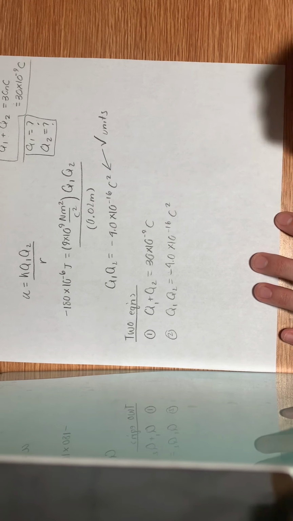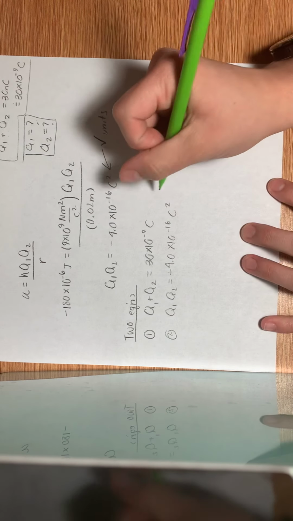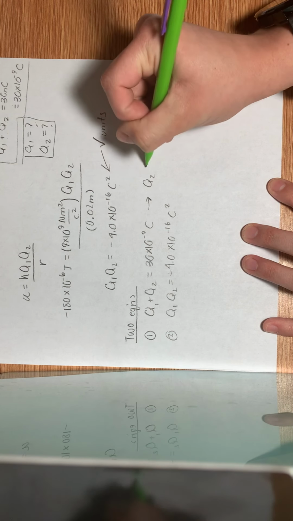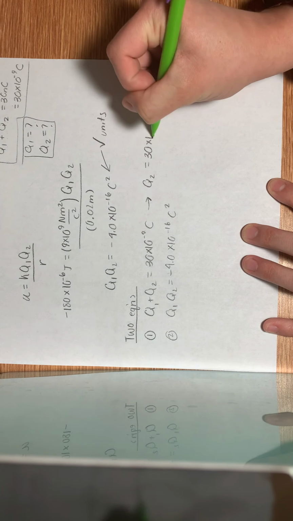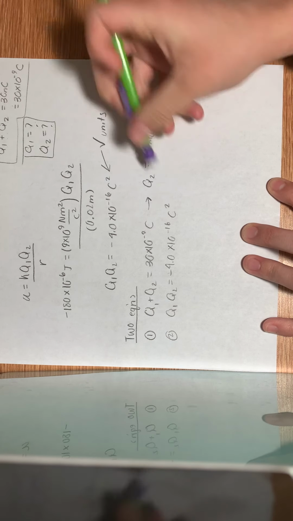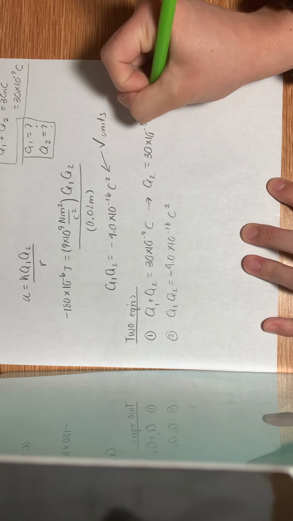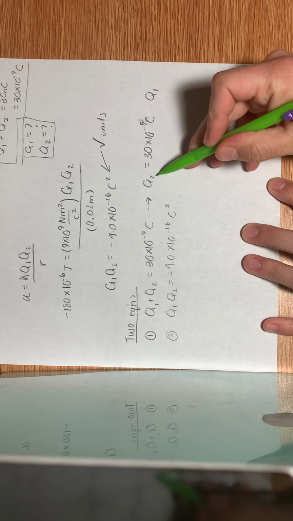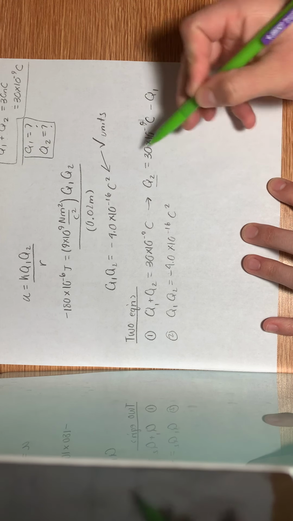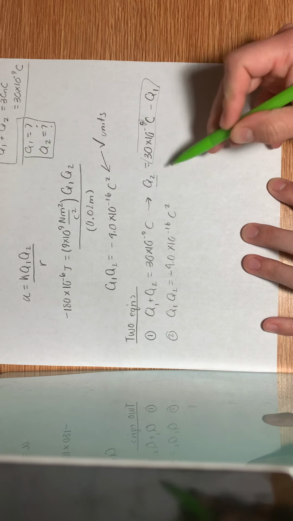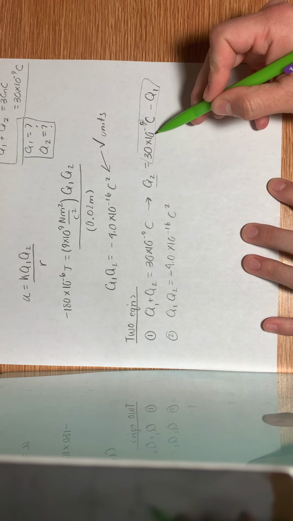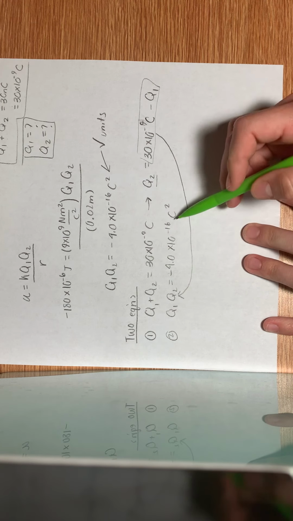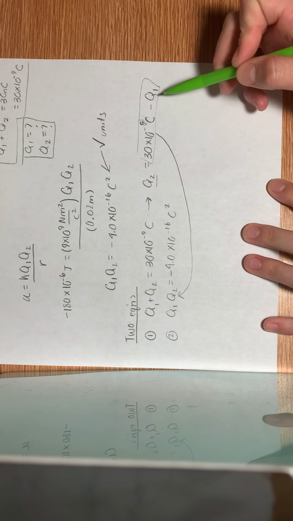So we have two equations and two unknowns, but what we can do is solve for Q2 here. We get Q2 is equal to 30 times 10 to the minus 9 coulombs minus Q1. Now we have a relationship for Q2, so we can plug this expression into equation 2 to get an overall equation that is just in terms of Q1.